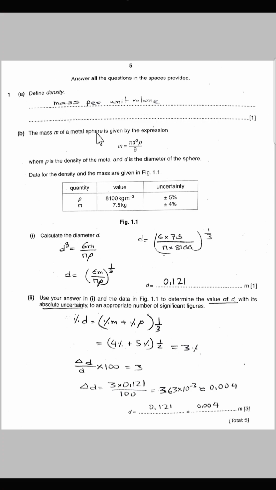The mass m of a metal sphere is given by the expression, where rho is the density and d is the diameter of the sphere. Data for the density and the mass are given in table figure 1.1, where for rho and m we know the value and its uncertainty. Calculate the diameter.